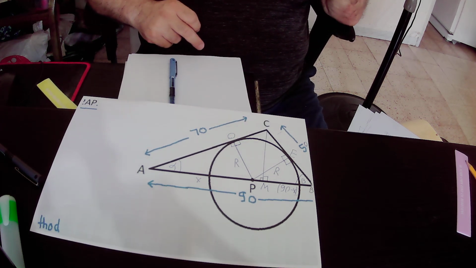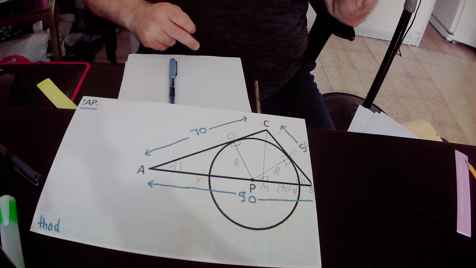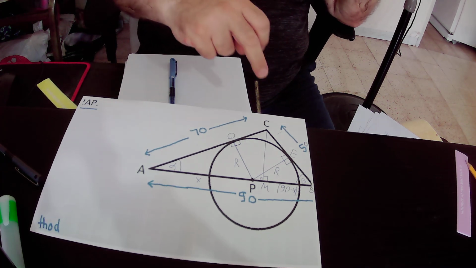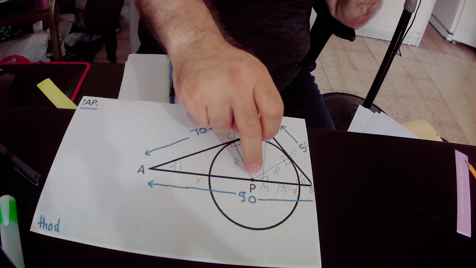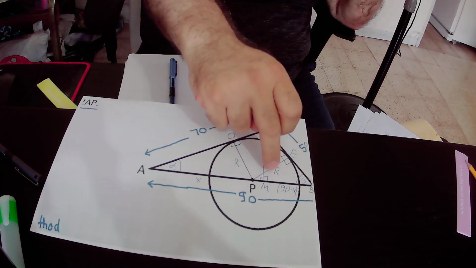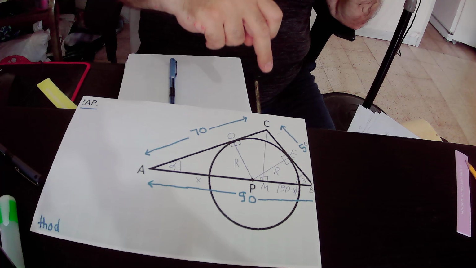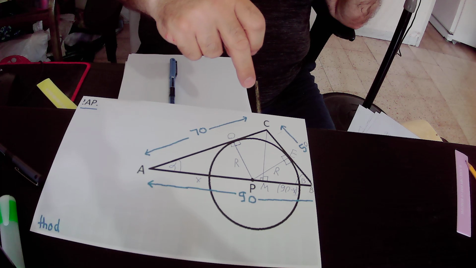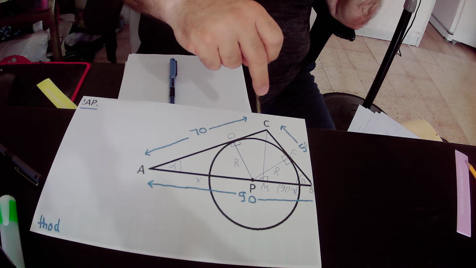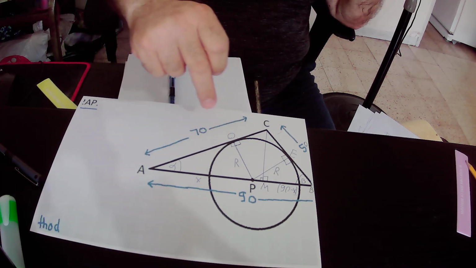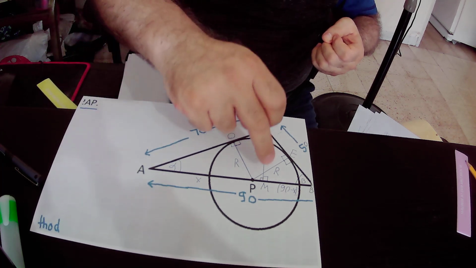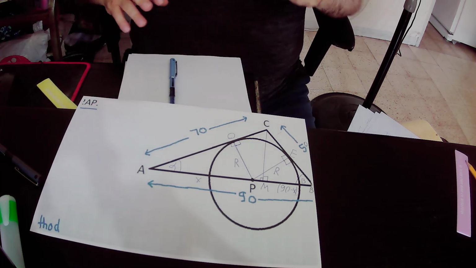Okay, so we actually created another two right triangles, because CMB is a right triangle since angle CMB is 90 degrees, and triangle CMA is a right triangle because angle CMA is 90 degrees.